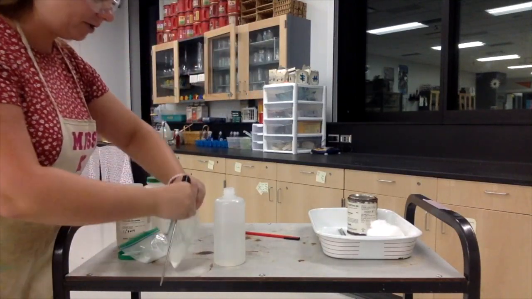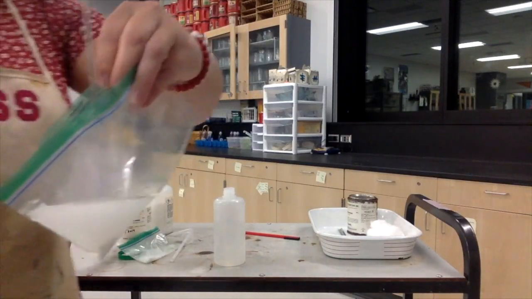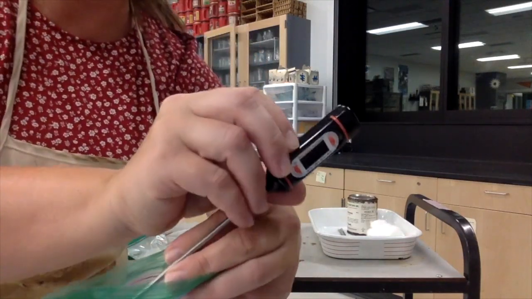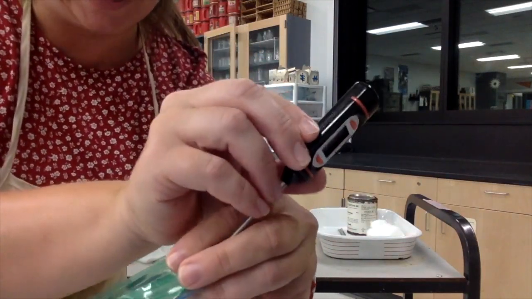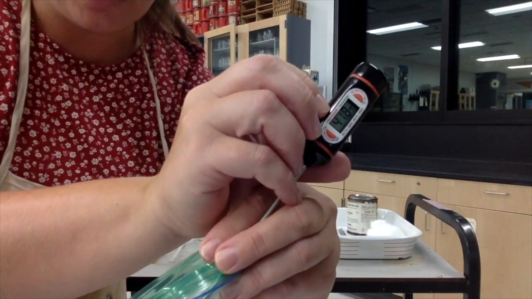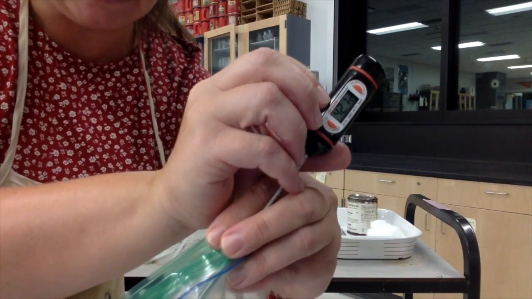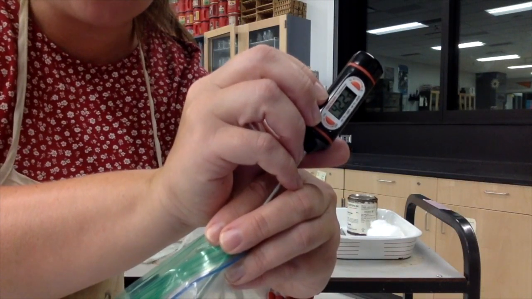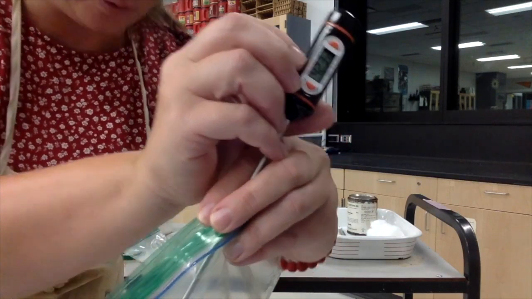But what I want to show you is I'm going to go ahead and put the thermometer in here. And let's see what we notice. Can you see it? There we go. All right, so look at that. So definitely an increased temperature, 42.1, 42.2, 43 a little bit.